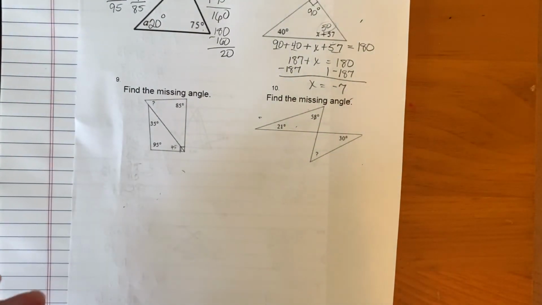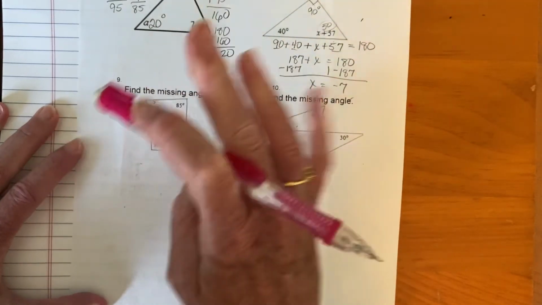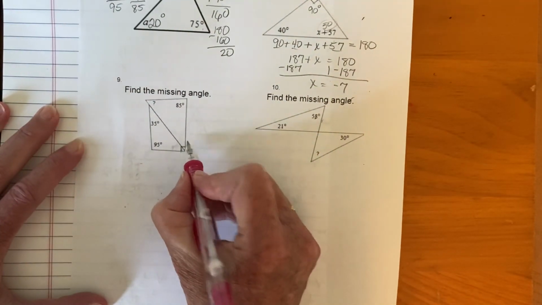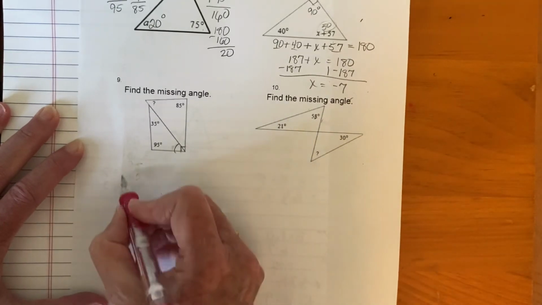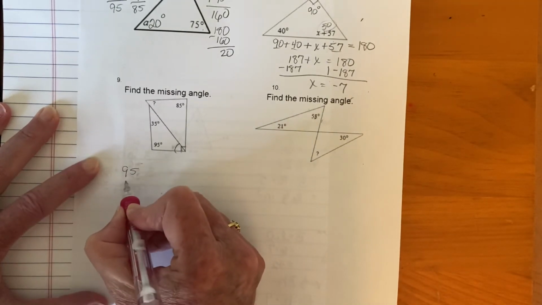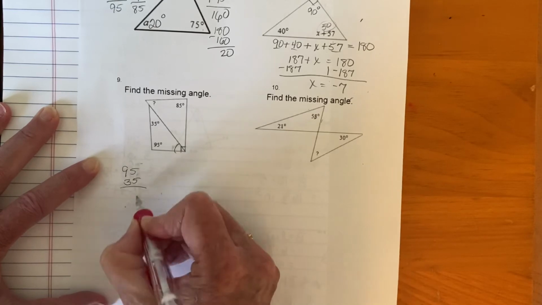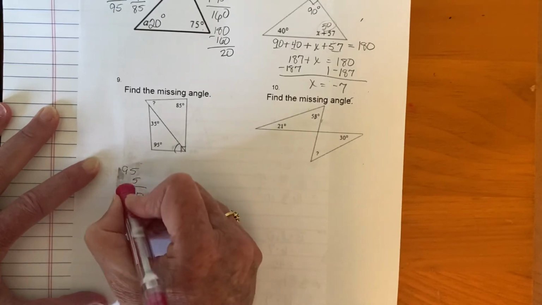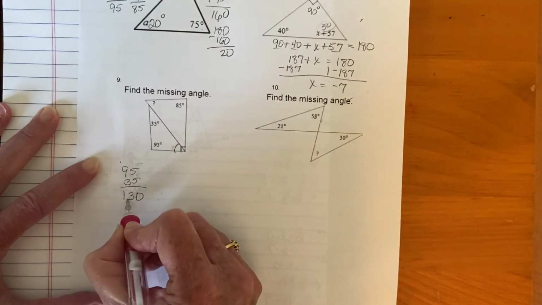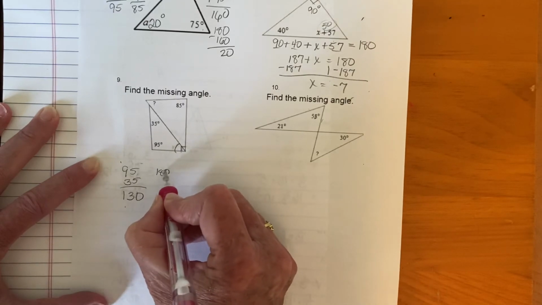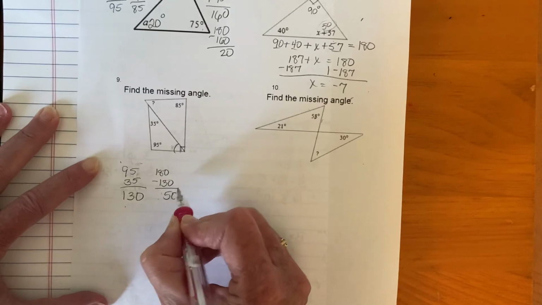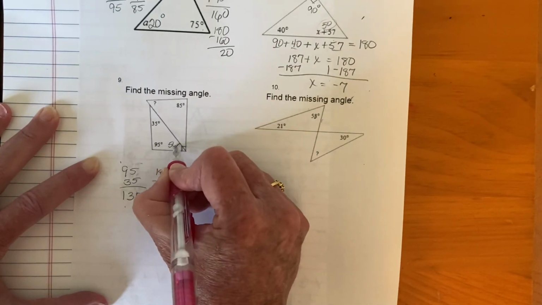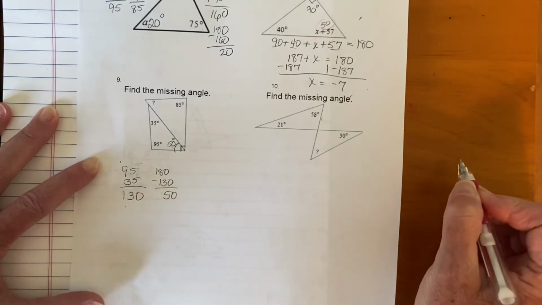So what we need to go back and look at is, okay, this plus this has to be 90, but I can figure out what this angle is right here. So if I take 95 and 35, that's going to give me 130. So 180 minus 130 is going to give me 50. So this angle right here is 50 degrees.